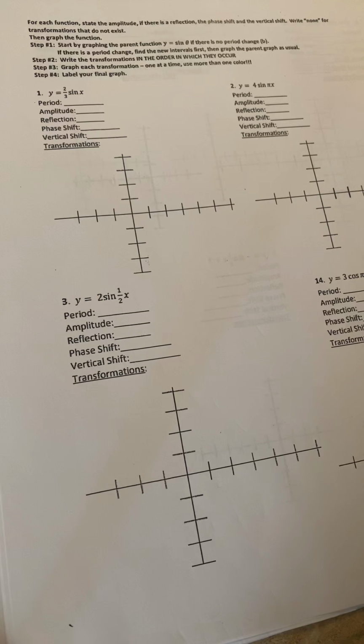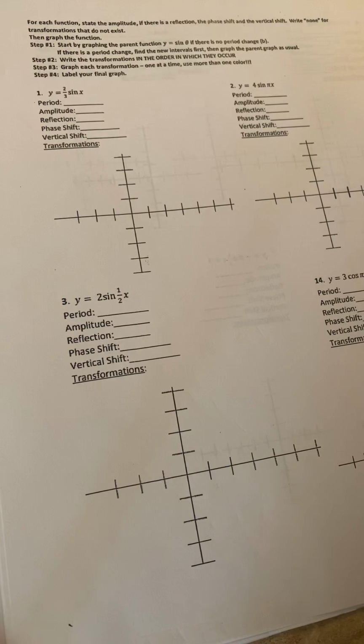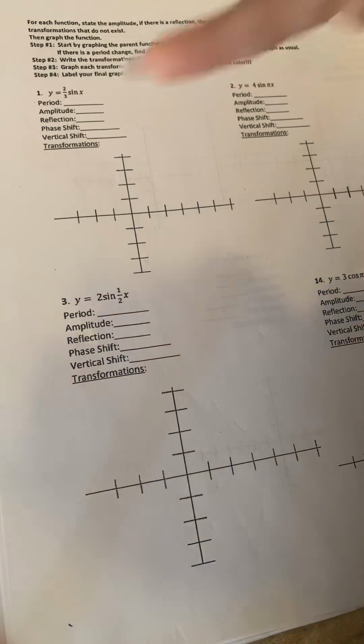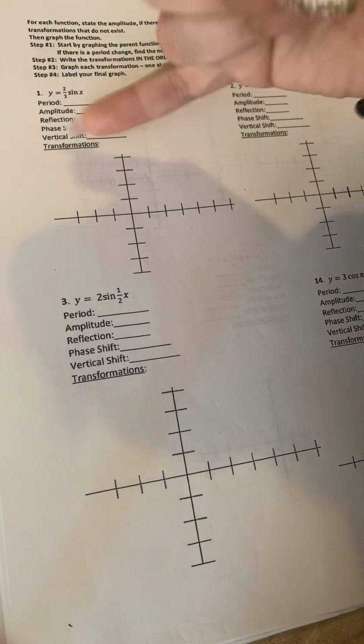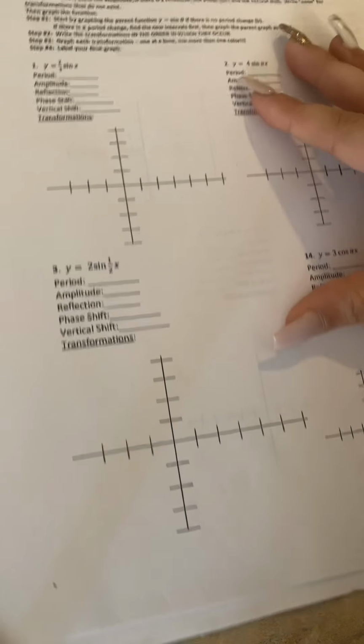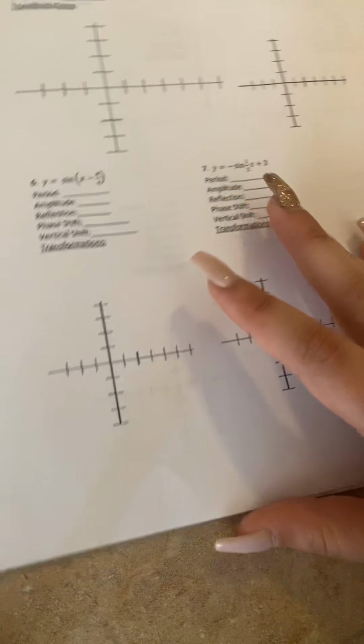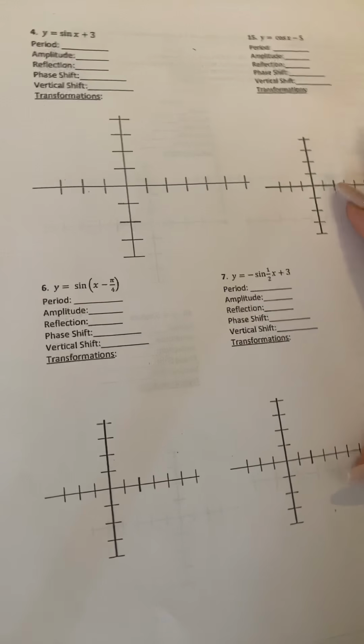So you're going to tell me the period and the amplitude. If there's a reflection, all you have to do is say yes or no. Then phase shift and vertical shift. And the transformations are the same thing: you're going to tell me left, right, up, down, and reflection. And if there isn't one, just say NA or none. And then you're going to actually graph the function. You're graphing these, and they're a mixture between sine and cosine, and there are some transformations written in here too. So you're going to graph all of those.